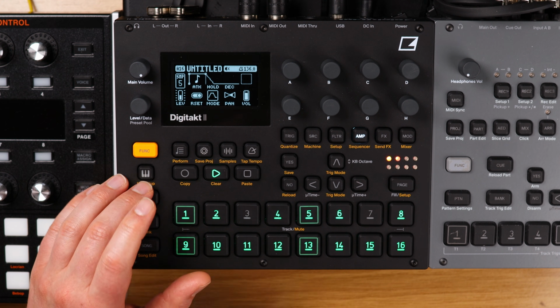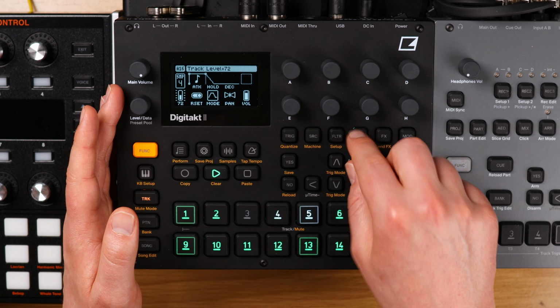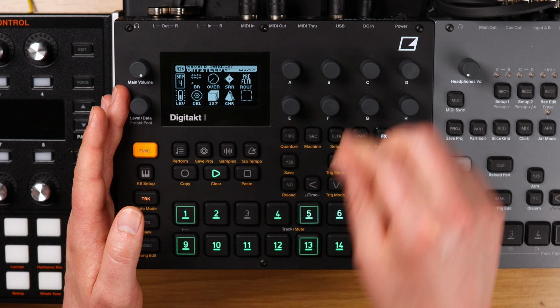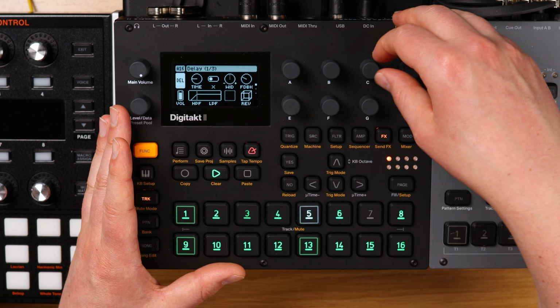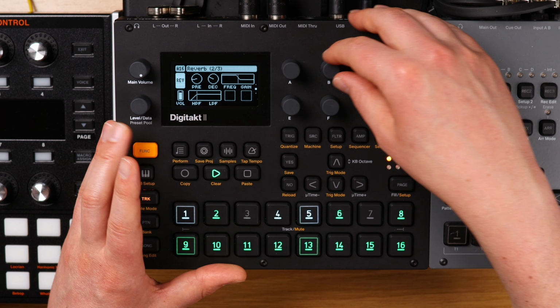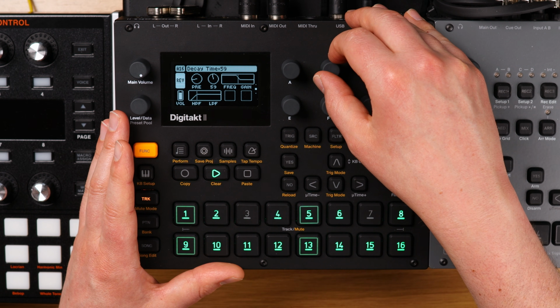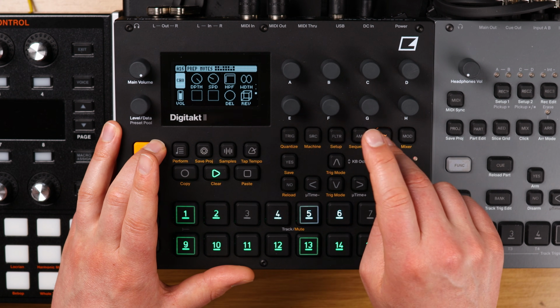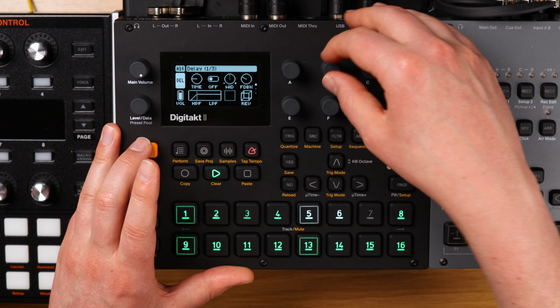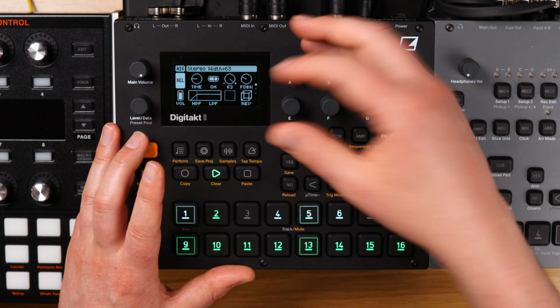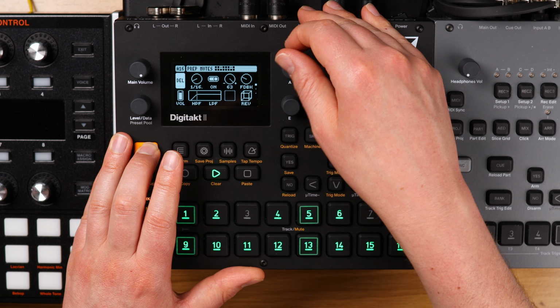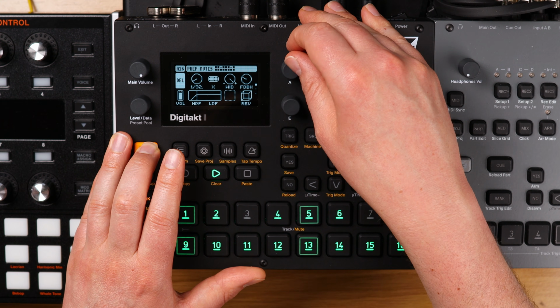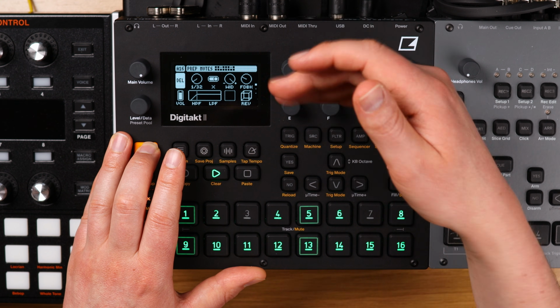See what else we got. Go to the reverb. Add more decay. Let's look at the delay as well. Make that ping pong. Get a bit carried away, yeah, but it's fun, you know. Let's just push it a little bit.